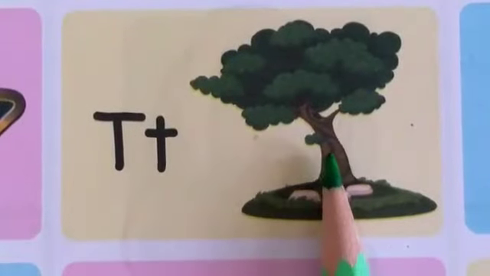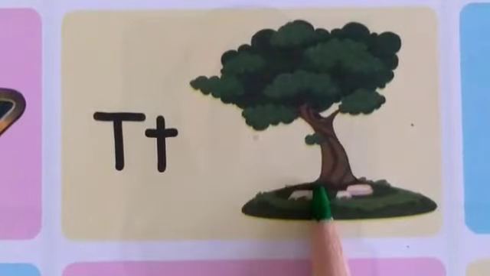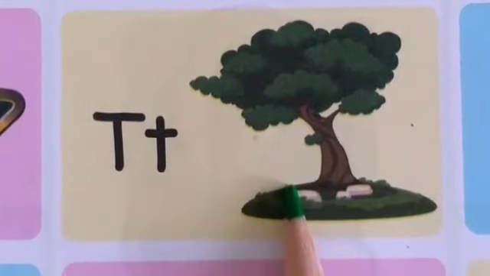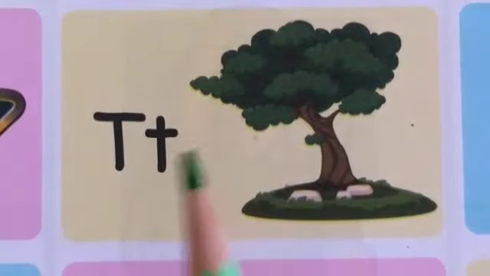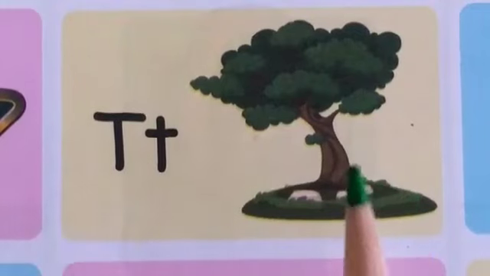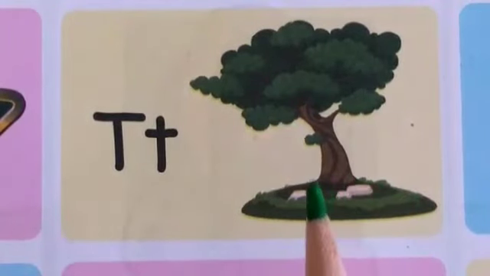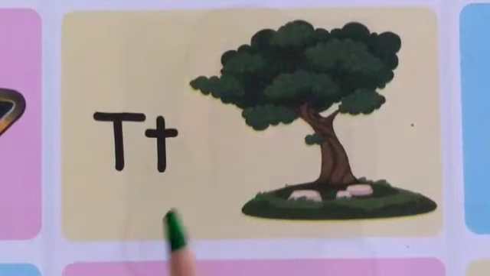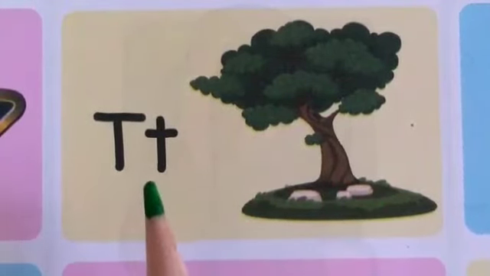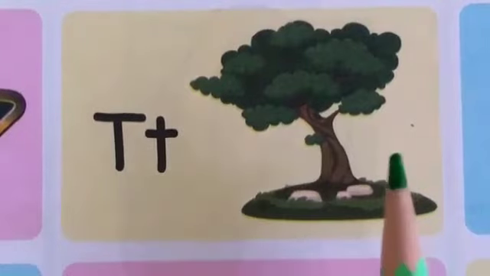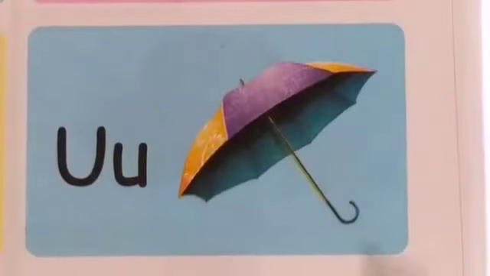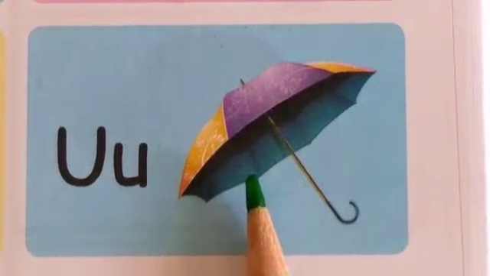What is this? This is a tree. And tree starts with T. What is the beginning sound of tree? T, tree. Letter T has only one sound.